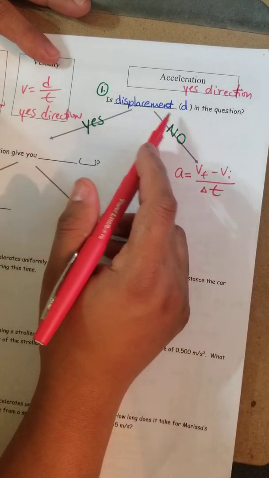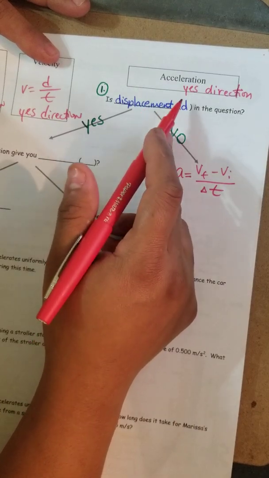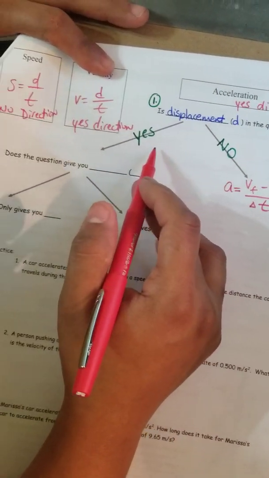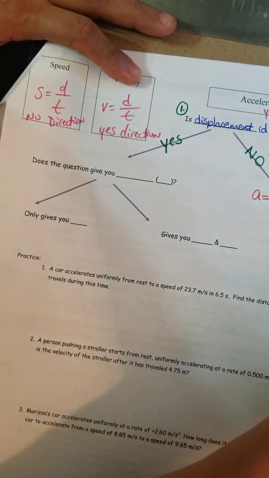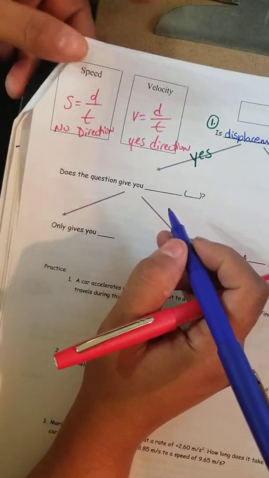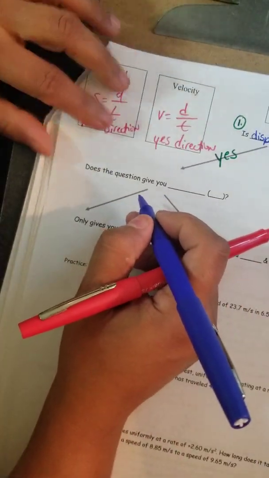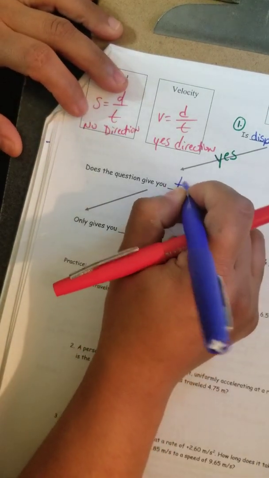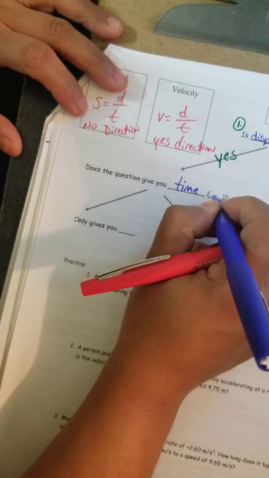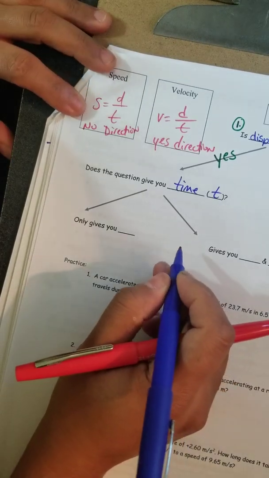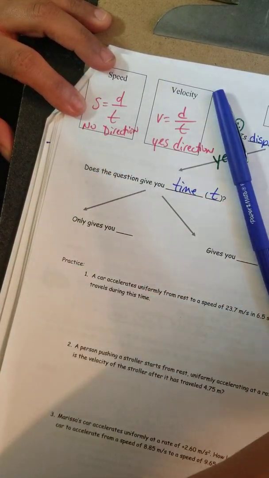If displacement or distance is involved and it has acceleration in it, you're going to go this route, and you're going to ask, does the question give you time? Is T involved? So this is going to be part 2.